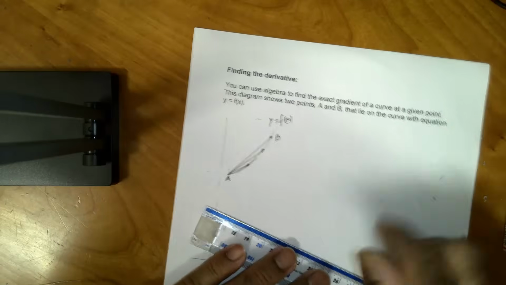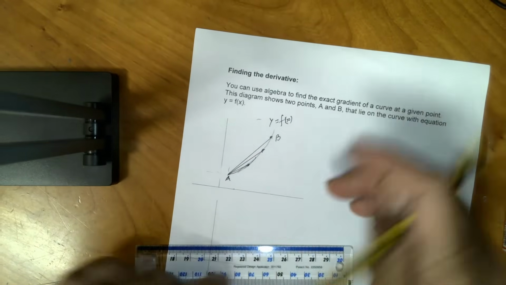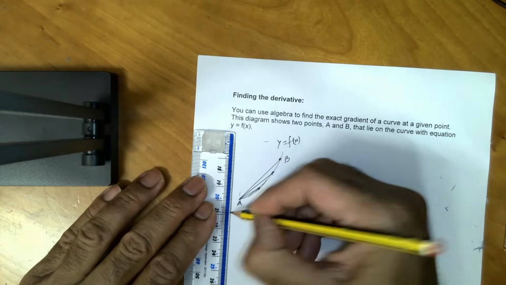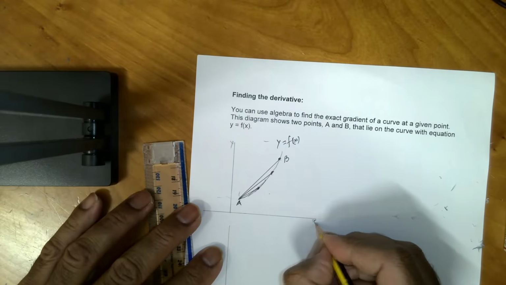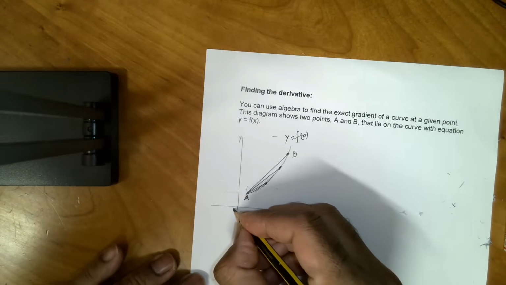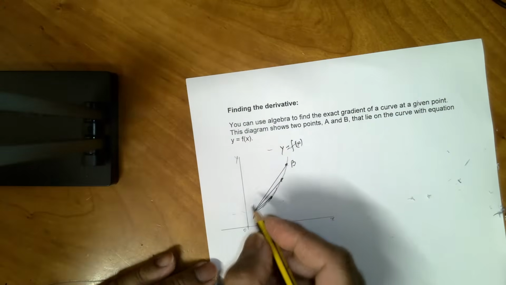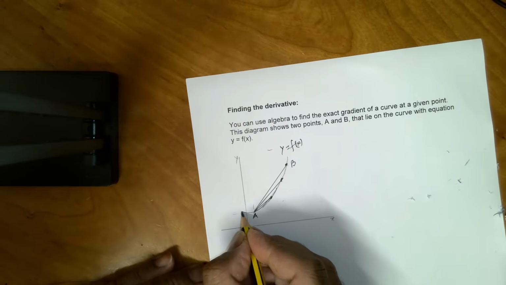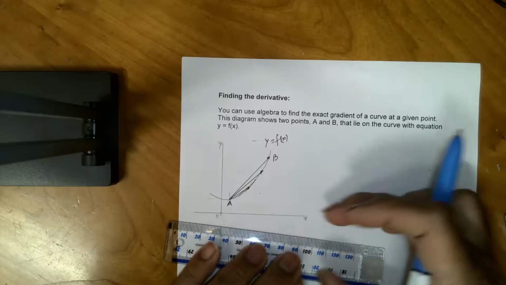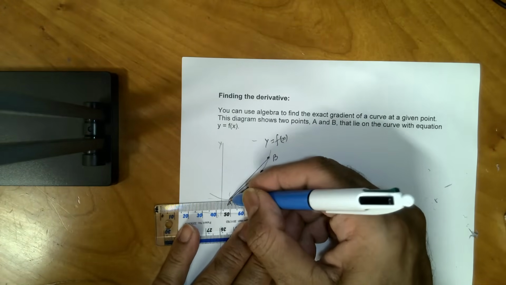So this is your x, and that's your y, the x-axis and y-axis, and that's your 0, 0 coordinate, and your curve like this. And that's your tangent.